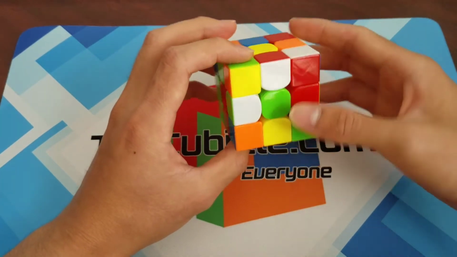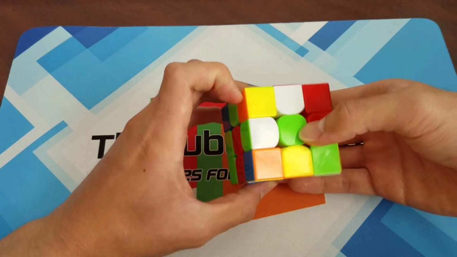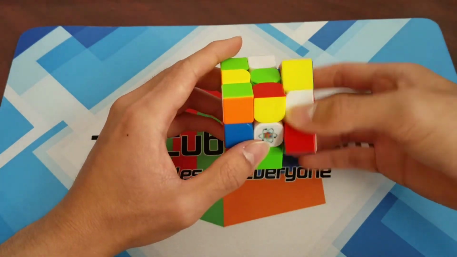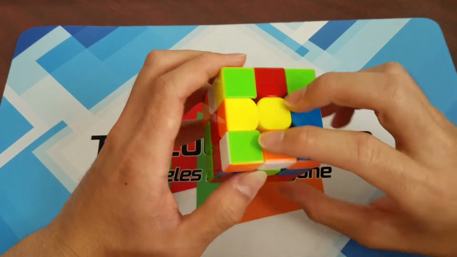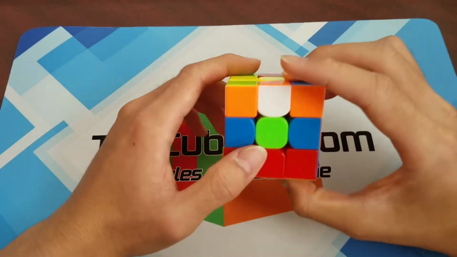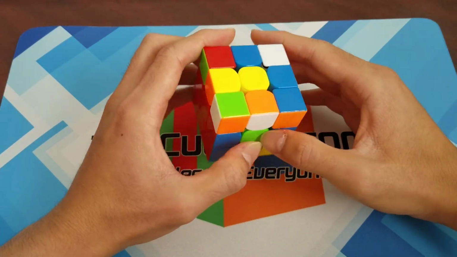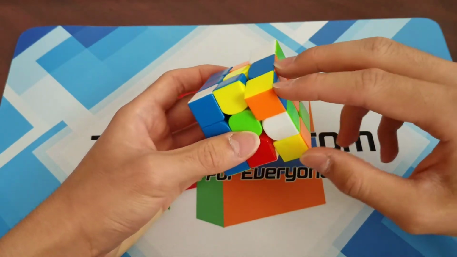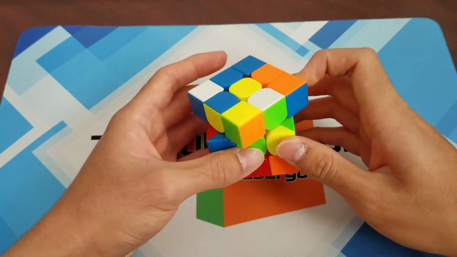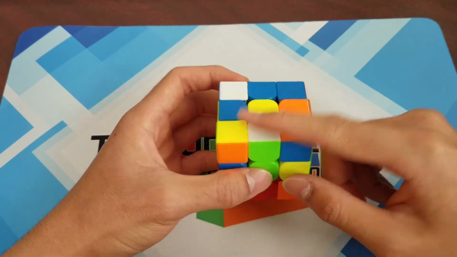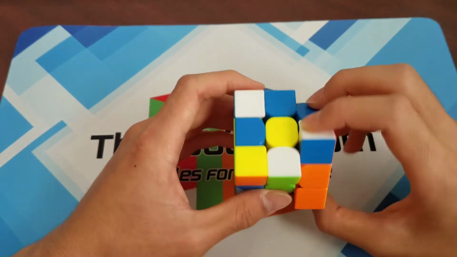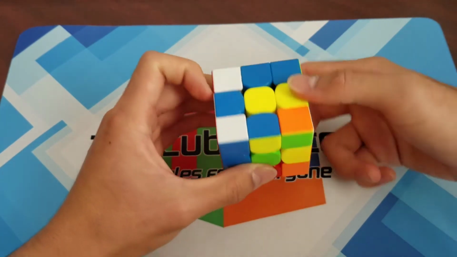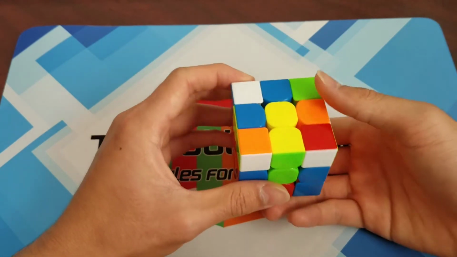So U, B, and then put this edge down there, back here. And then I would solve this DR, and then I see this pair, so I would solve that first. And meanwhile, I see this corner, and I would look around for the edge, and I see it's the one back there, so I can solve it like this.